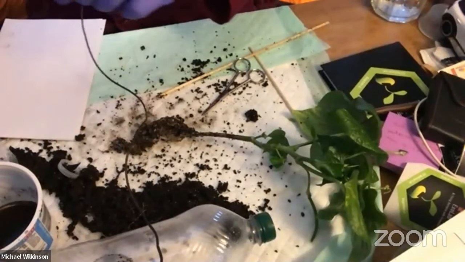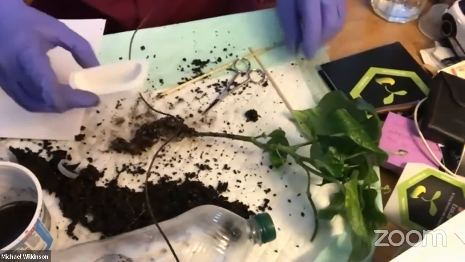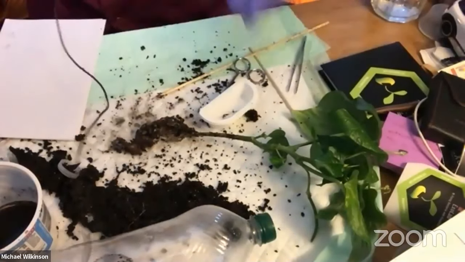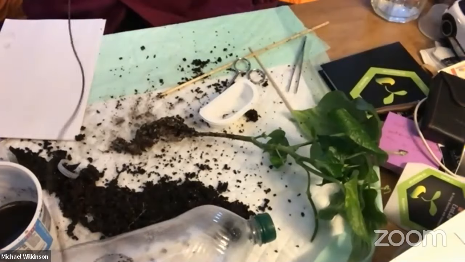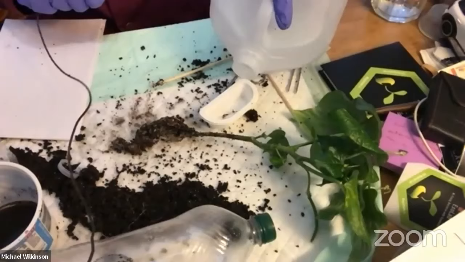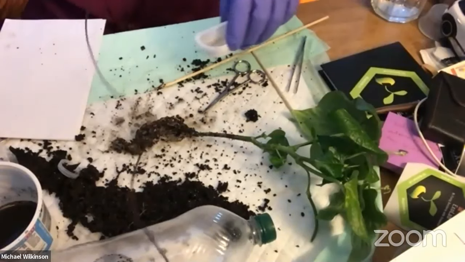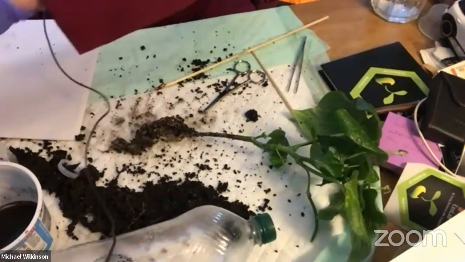So I'm going to take my cat food container, put a little bit of water in there to help rinse that out so we get really clean. And then we'll take a closer look at that in a few minutes, because this plant is not going to be happy with its roots exposed to the air.